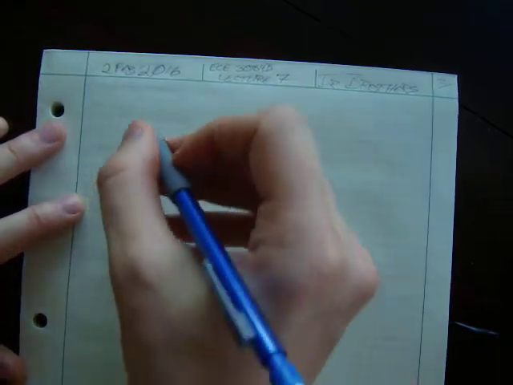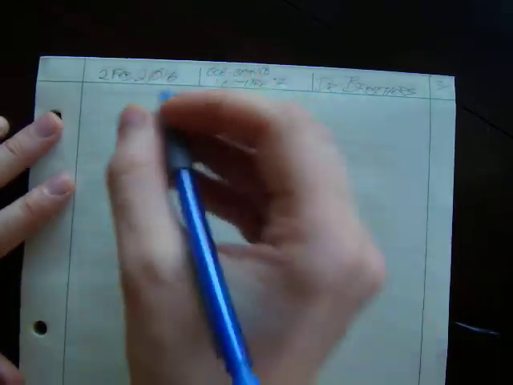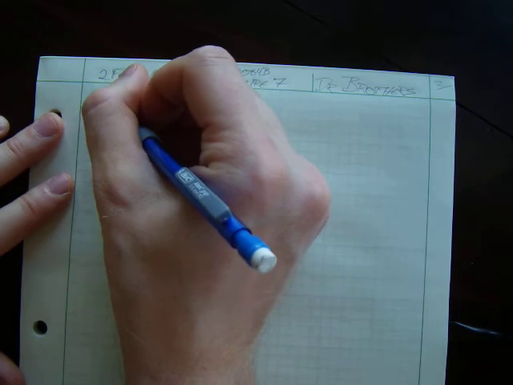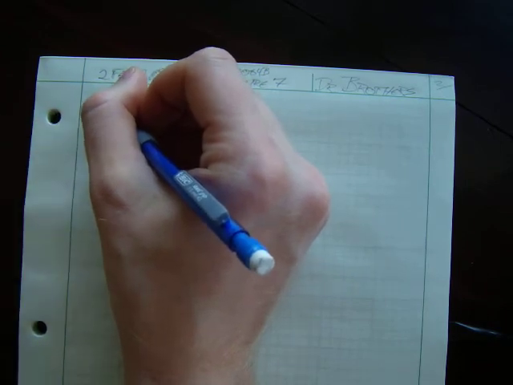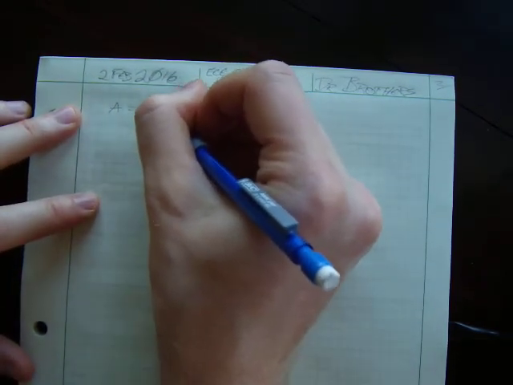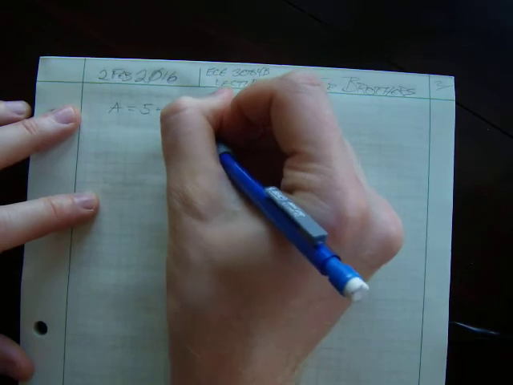If we have a complex number, we'll just call it A, A is equal to 5 plus j7.